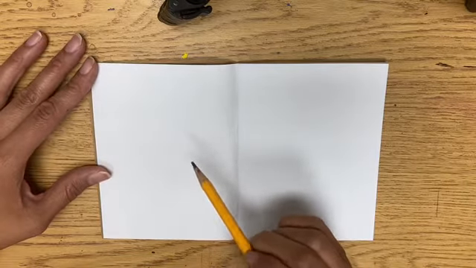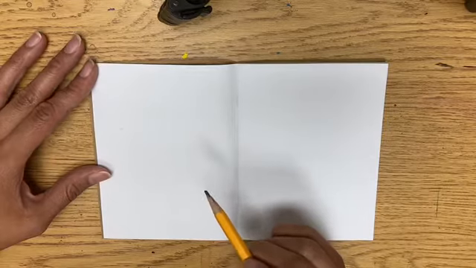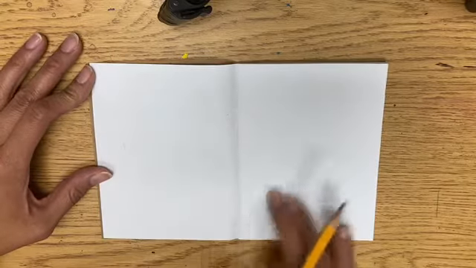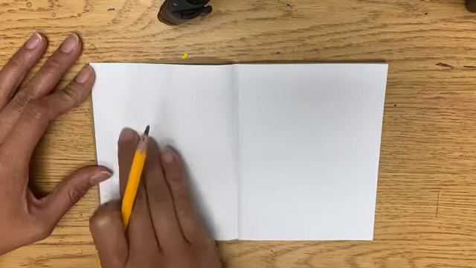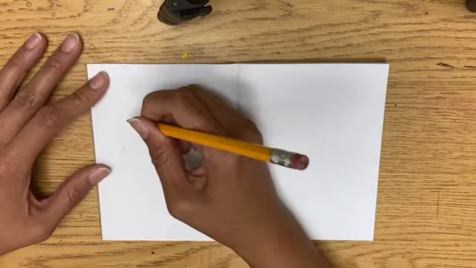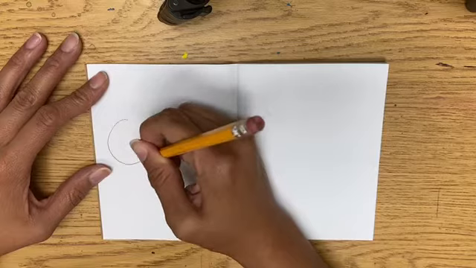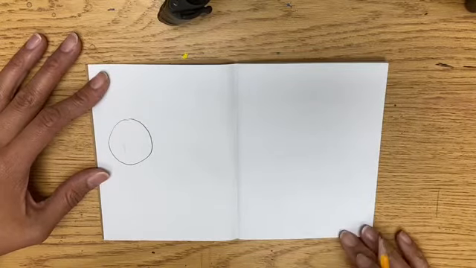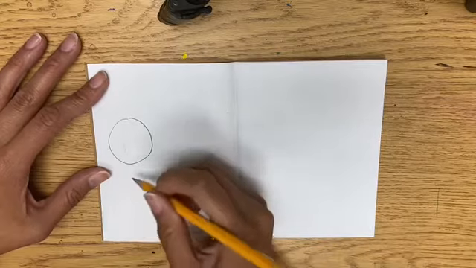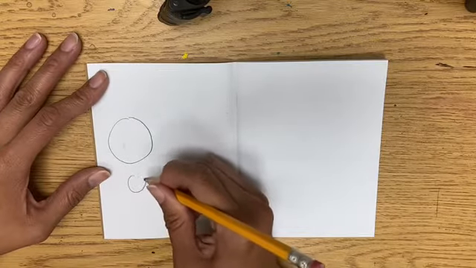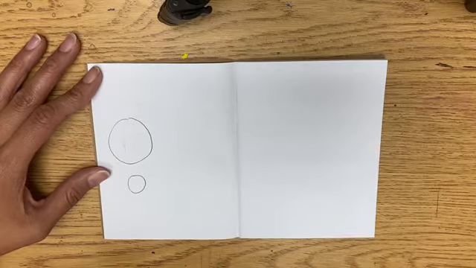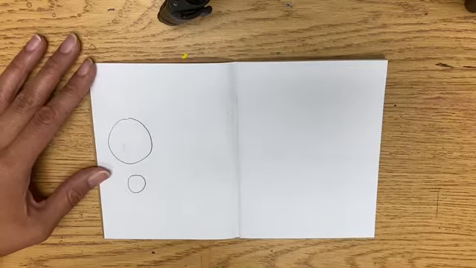So the first forms we're going to draw are going to be spheres, and we're going to draw 1, 2, 3, 4, so make sure that you leave space. So a sphere before it's shaded is a circle. And then we're going to draw another little one underneath. Now we're going to shade at the end. So you can just draw the sphere, the circles.